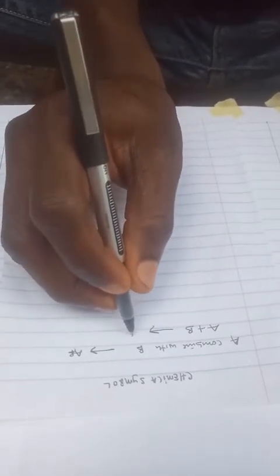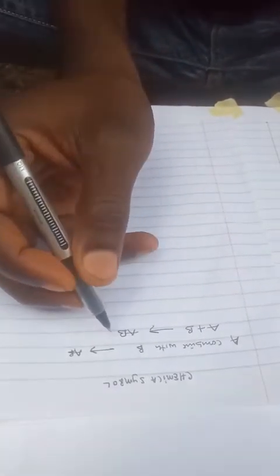So A is our element, and B is also an element. This AB is the compound. So now I'll have something like this: A plus B to form AB. So this is the compound.